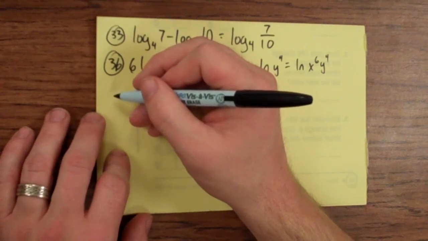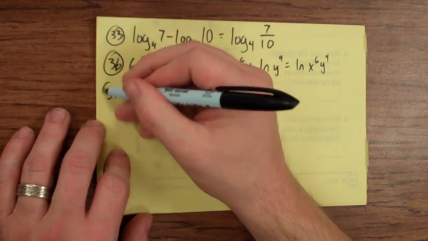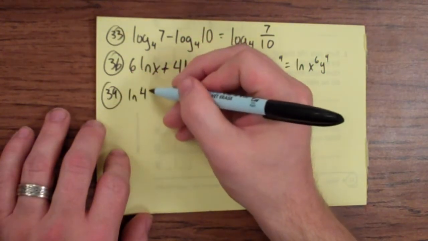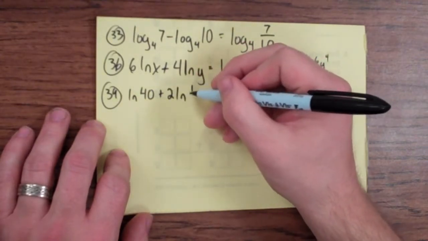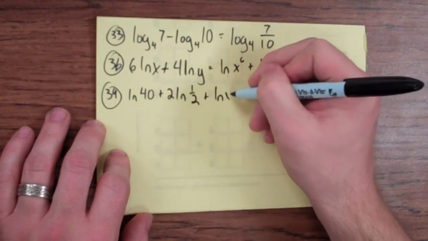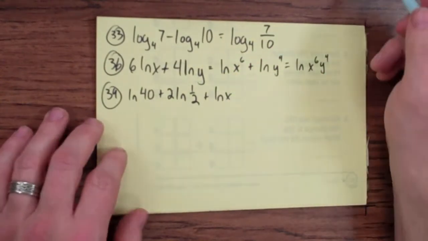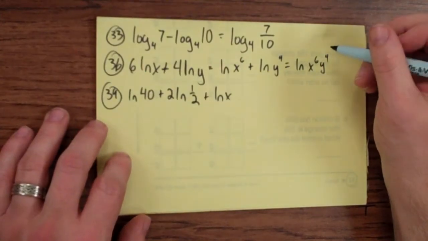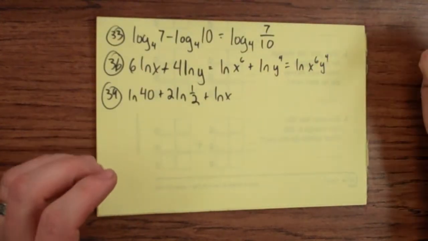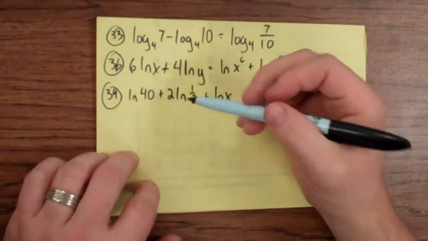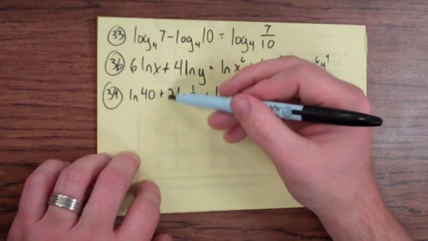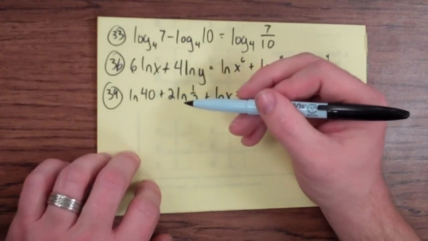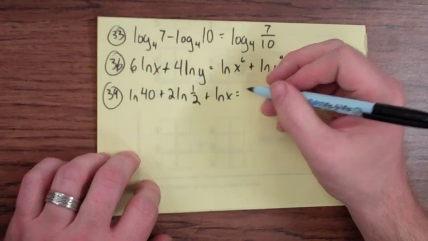Let's try 39. Natural log of 40 plus 2 times the natural log of 1/2 plus the natural log of x. Nice big long expression here. I would want to just go ahead and use the product property a bunch of times, except I've got this guy standing in the way. So let's first solve that problem. This 2 multiplied is a problem. Okay, so let's handle that.